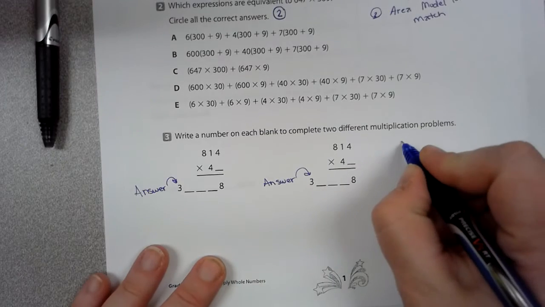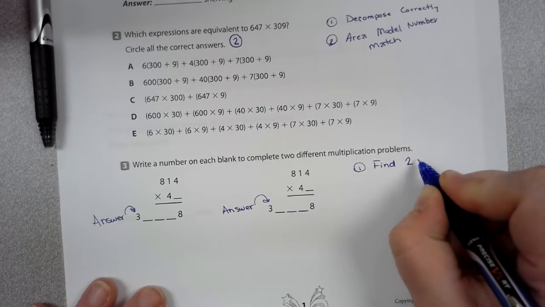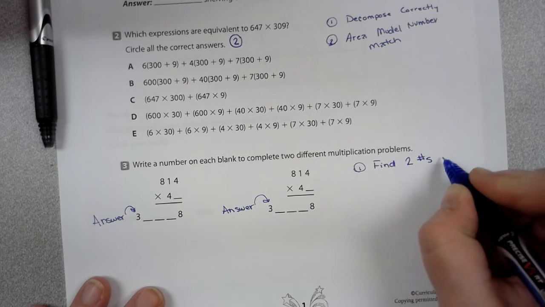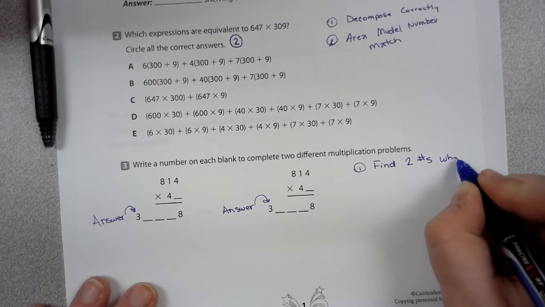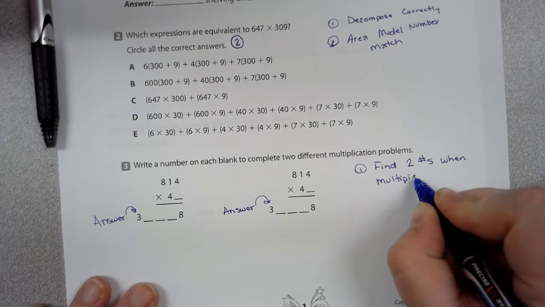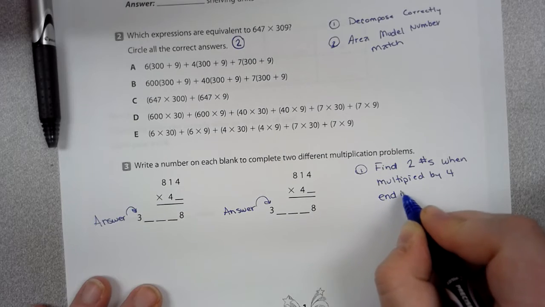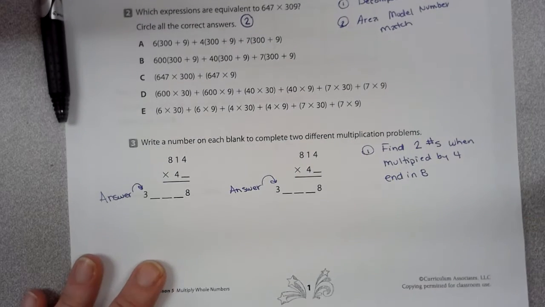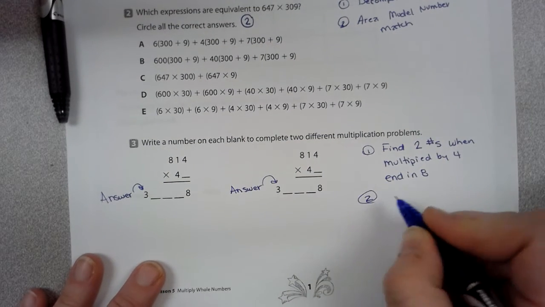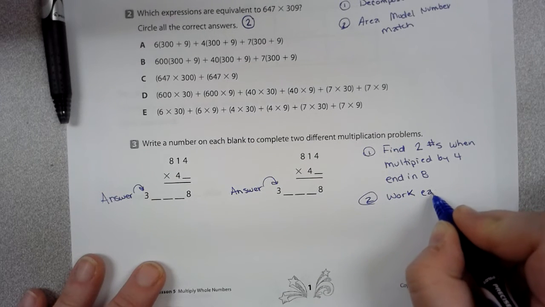So find a number. So number 1, you're going to find 2 numbers that, when multiplied by 4, end in 8. Okay, that's your first thing. Number 2, you're going to work each problem out.